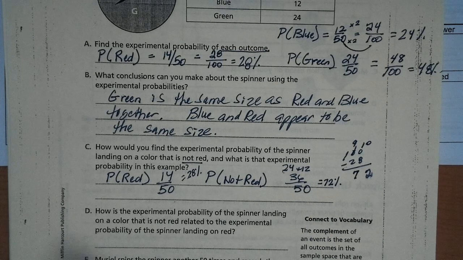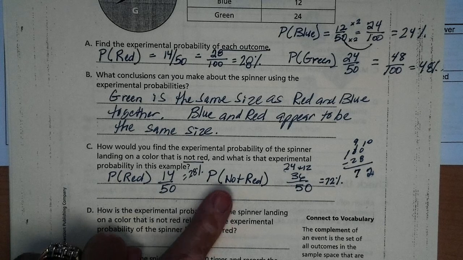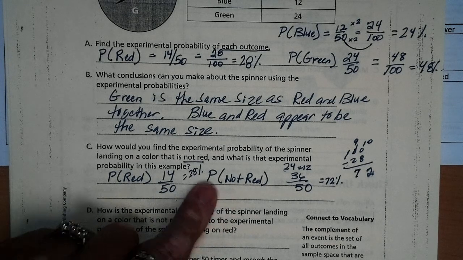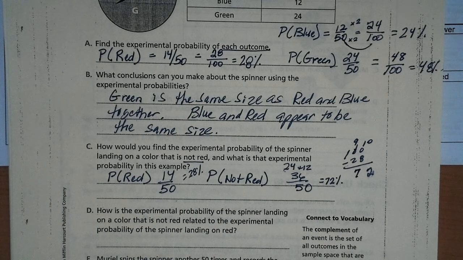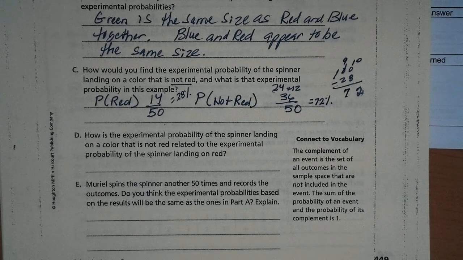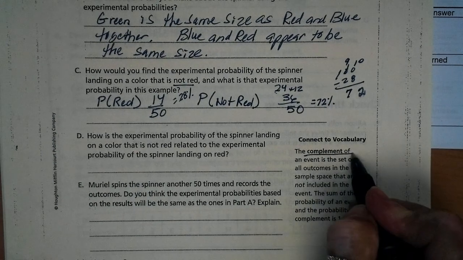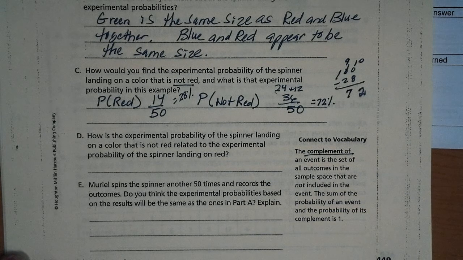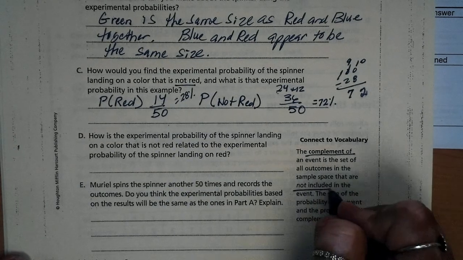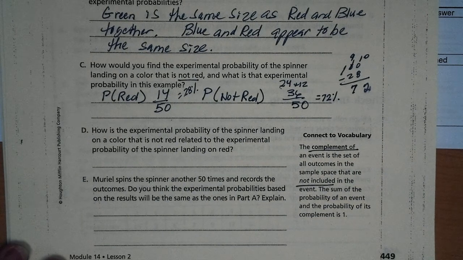Okay? So this is the probability. This is what we consider the complement. So it's the opposite of what we wanted. And that is the vocabulary word right here. The complement of an event is the set of all outcomes in the sample space that are not included in the event.